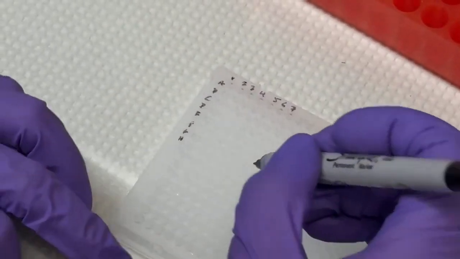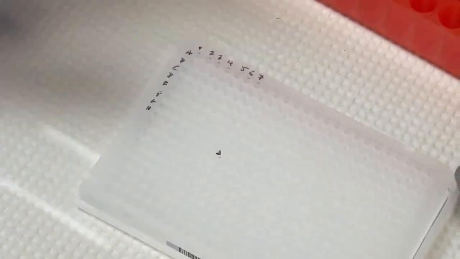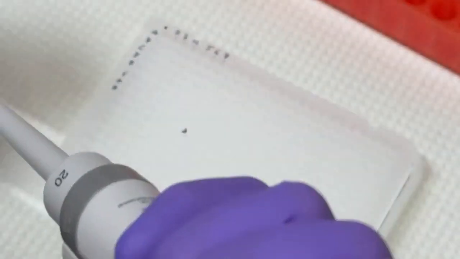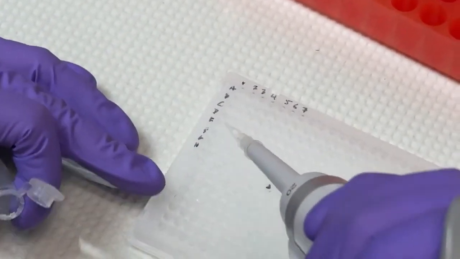I'm even going to mark the edge here. Okay, so that's our field of view. So we did A1 through 3, C1 through 3, E1 through 3 with our master mix.